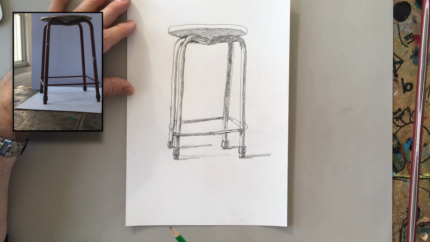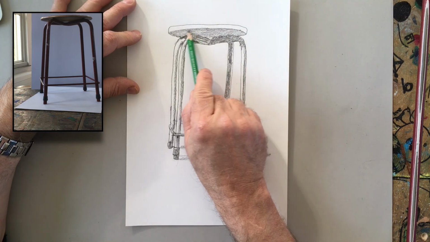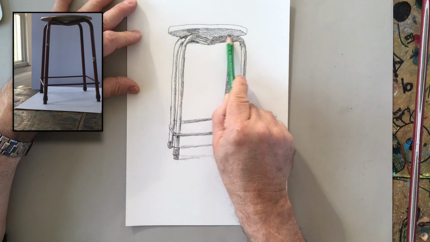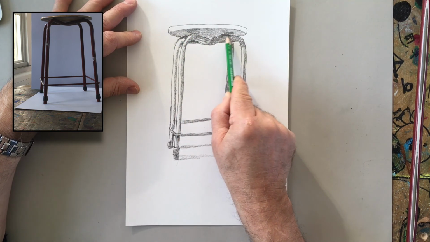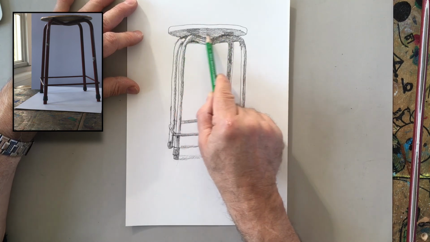And there you have it, a stool, more or less like you see it. But you wouldn't have drawn this way just out of your memory, because that's from the left side of your brain, and this is coming from the right side of your brain.